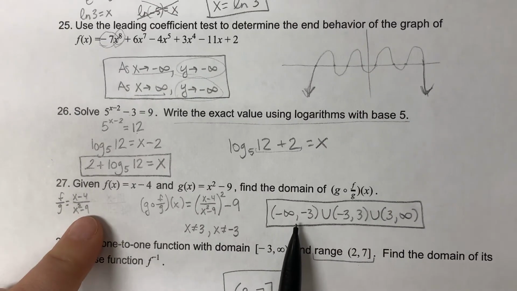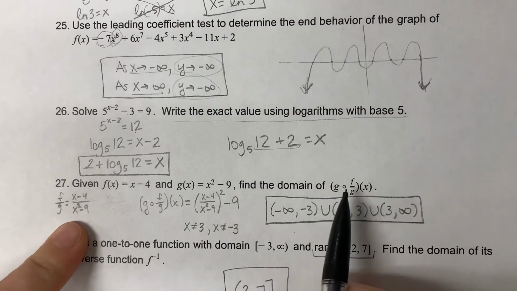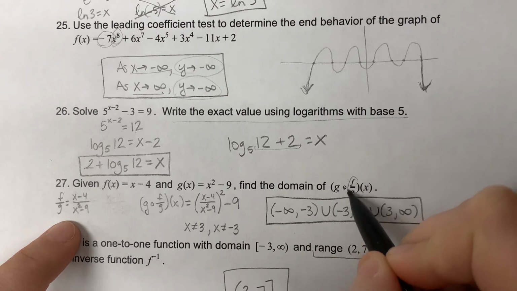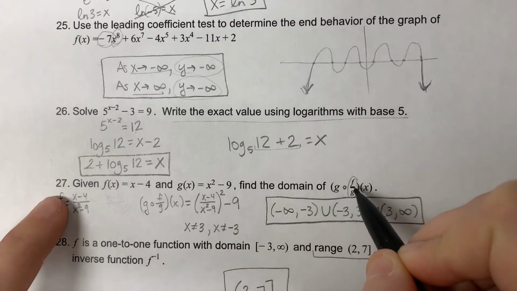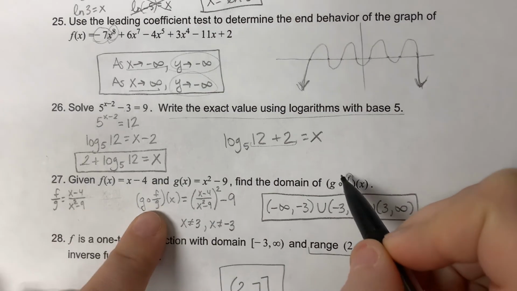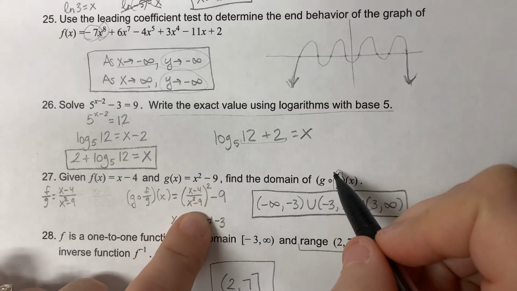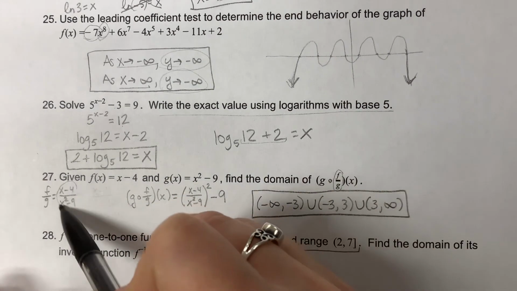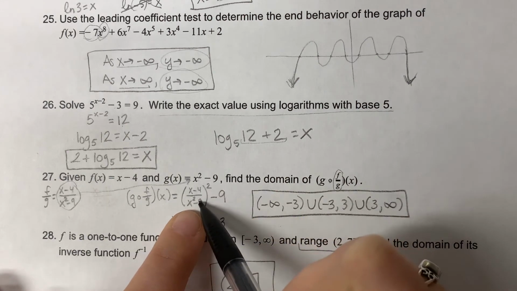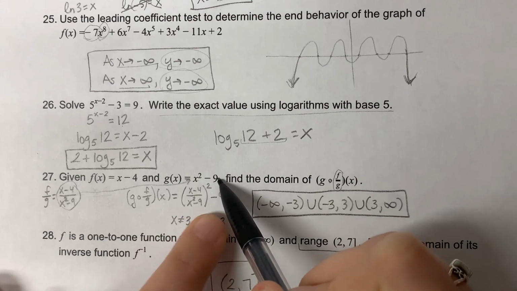All right, this one, similar to another problem we did earlier, I'm having to take g of f over g. So I found f over g first and wrote that out. Then I plugged that into my g function. So this plugged in right there for that x. So I wrote that squared and then minus 9.